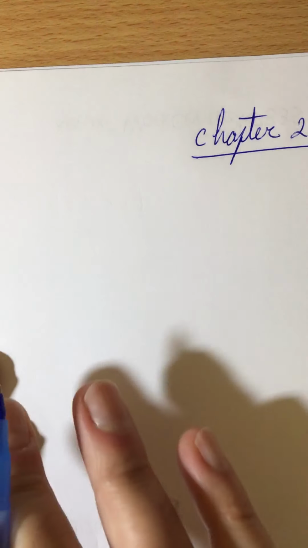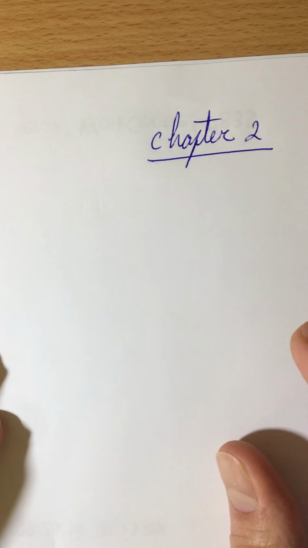Anyways, chapter 2 is on relations, functions, and graphs. And as usual, I'm not going to cover every single topic in this chapter. I'm just going to hit the most basic ones. So we're going to start with sections 2-2 and 2-3. I'm going to combine those two.